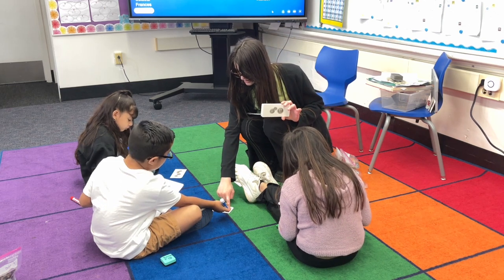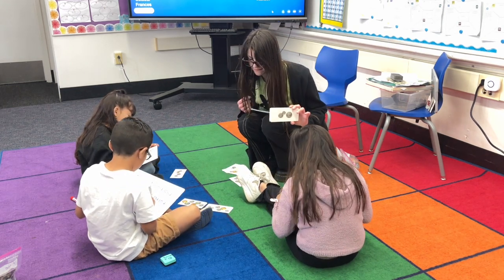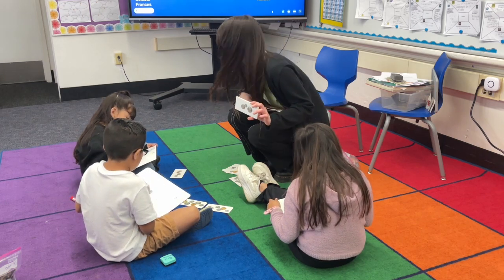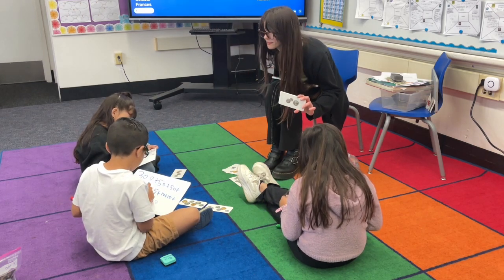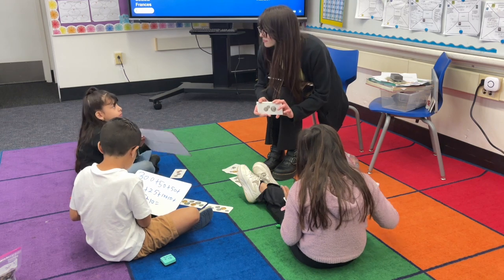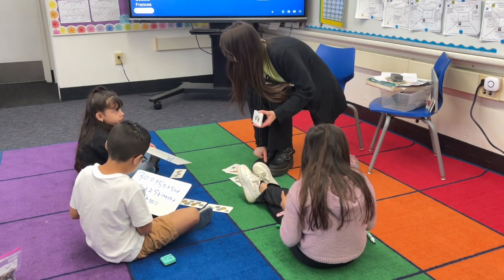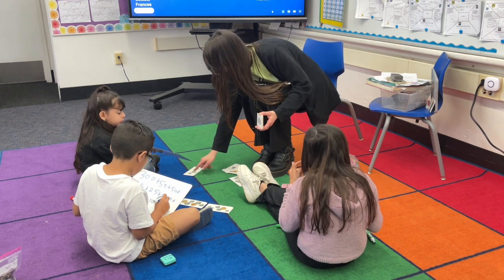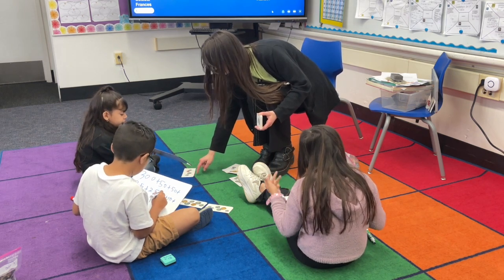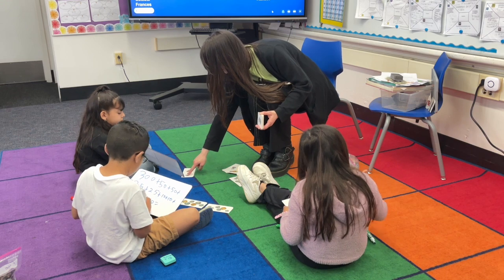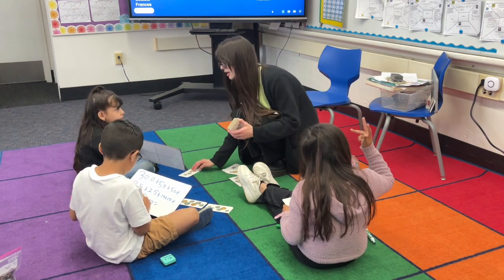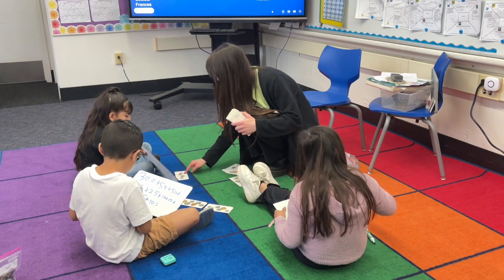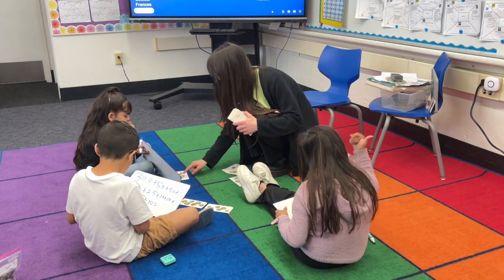This one? That is the dime. These ones are nickels. Let's go count them together. Silver is 20.